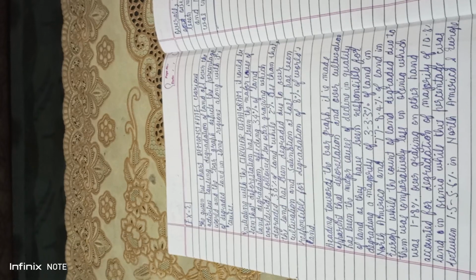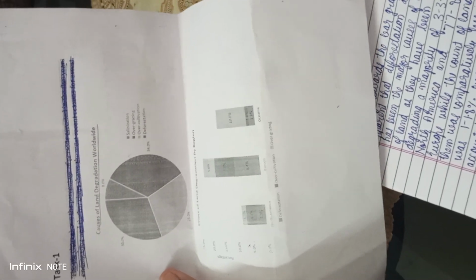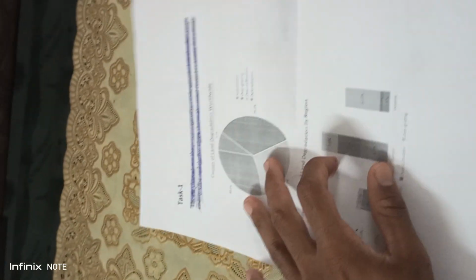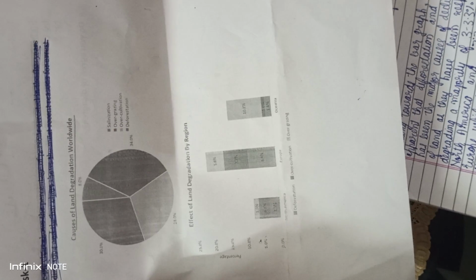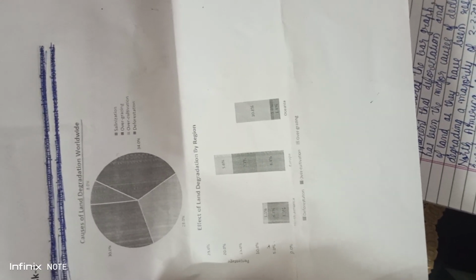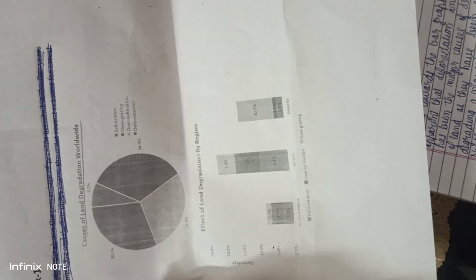This is your example 2, and the first line I have cut, because I want you to write the introduction yourself. This kind of question can also come to you, one pie chart and one bar graph, you are given two figures and you will have to explain both the figures accordingly.